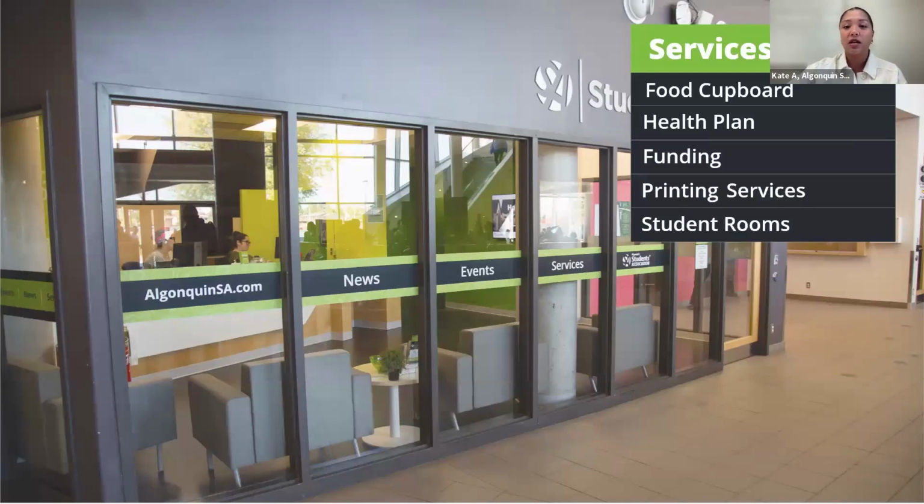So for all full-time domestic students, this plan covers dental, prescription, vision, and mental health support, and much more. So plan details for this can be found online at algonquinsa.com. We also provide funding to students who are looking to host graduation parties or to bring in guest speakers for their program. In addition to all this, we also have a number of different meeting and silent study rooms on campus that you can reserve if you want a quiet space.